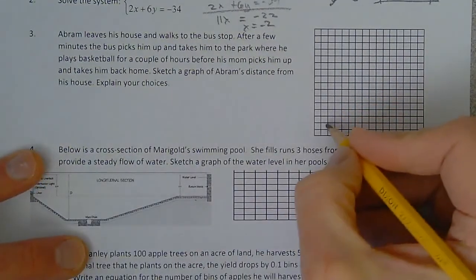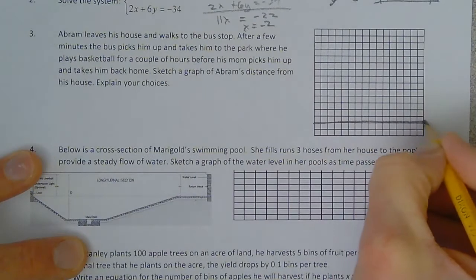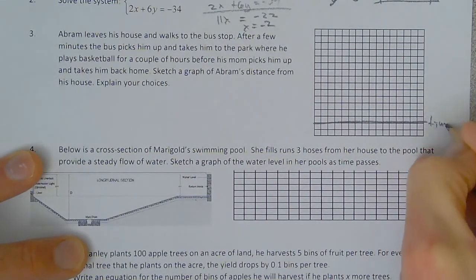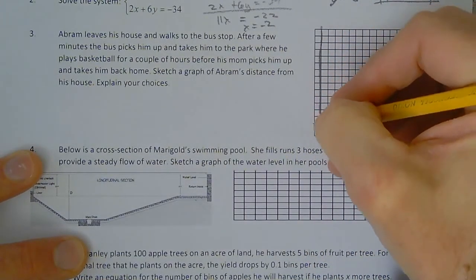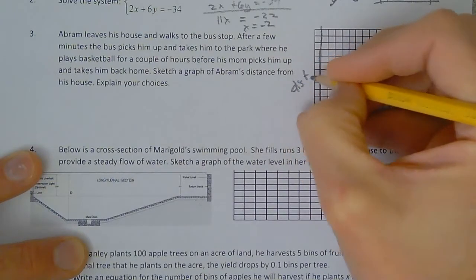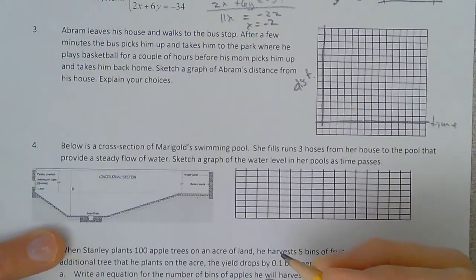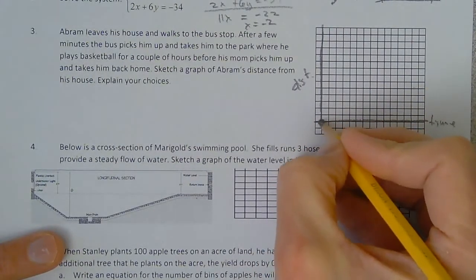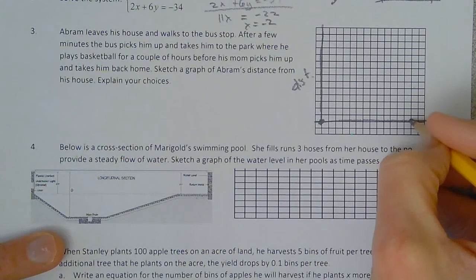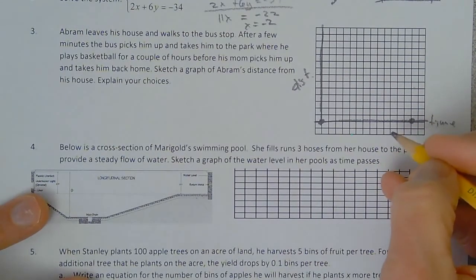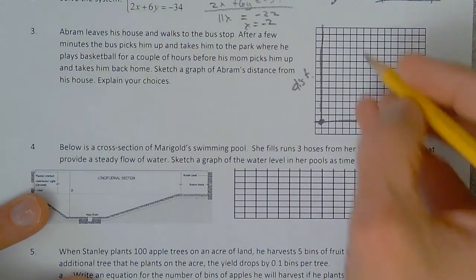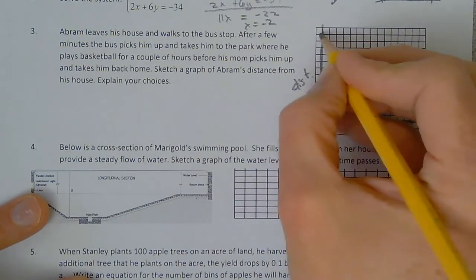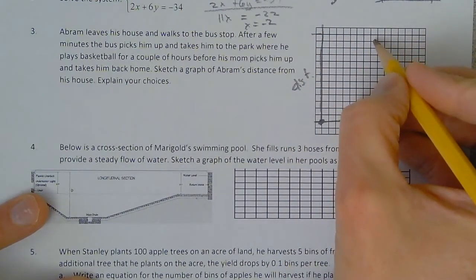Okay, so let's put a time axis in here somewhere, and this will represent then the distance from his house on the y-axis. The thing that we know is that over the course of the day, he started at his house, and we know that he's going to be back at his house again at some point later in the day. We don't know exactly how far the basketball court is from his house, but he's going to be there for a couple hours, and so maybe we'll mark this as that maximum distance.